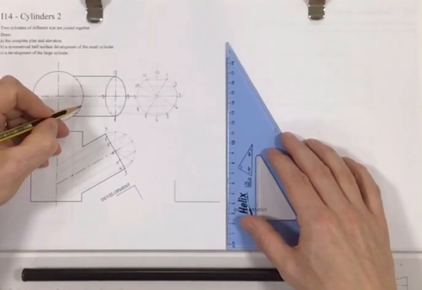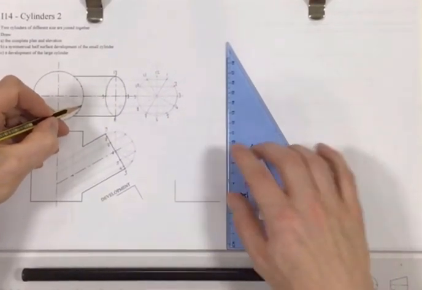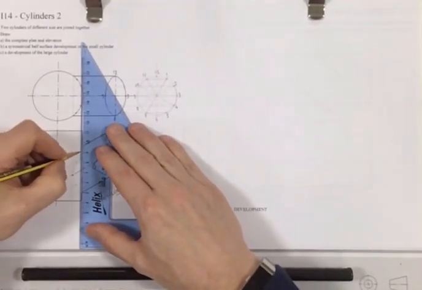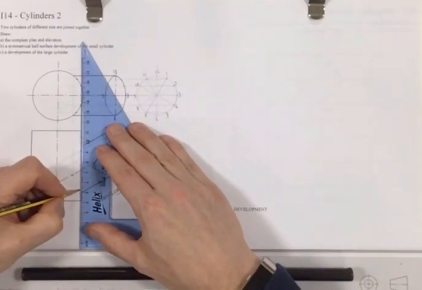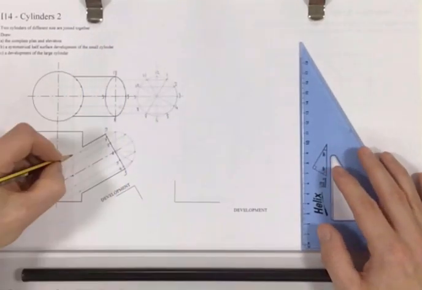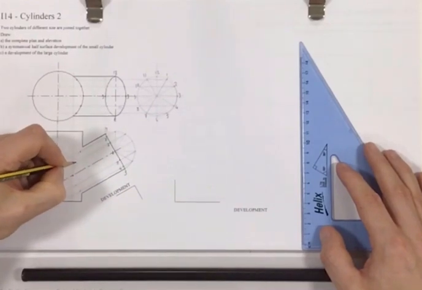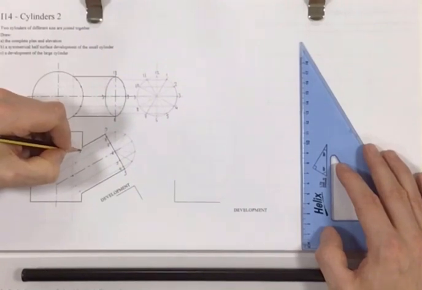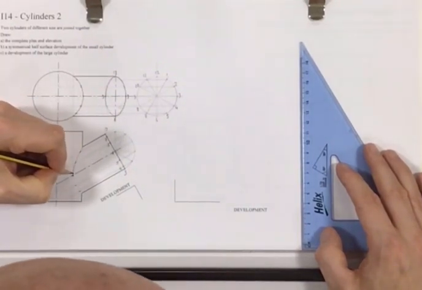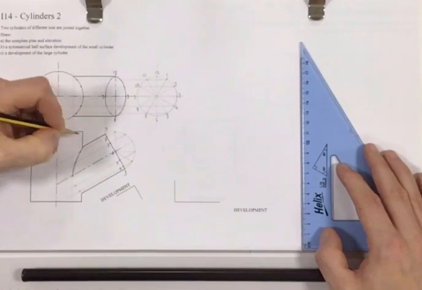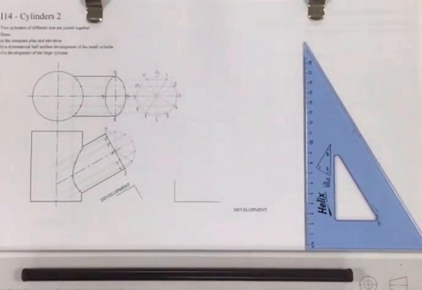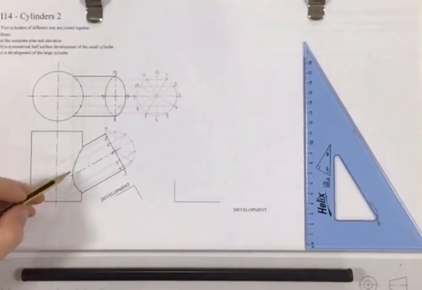This point here is number 8 and number 4, so we can bring that down to here and to here. So we have these points now on here, and again, simply if we freehand this in, we end up with a curve that looks like that. Okay, so that's that elevation now completed.